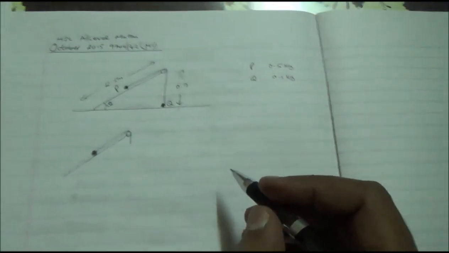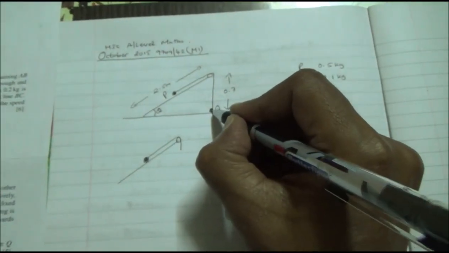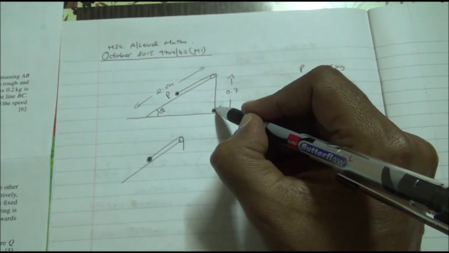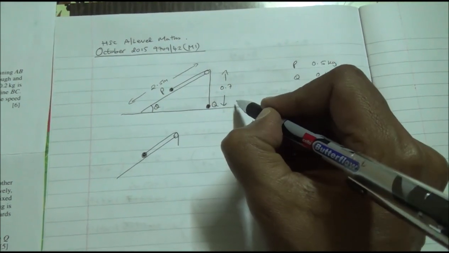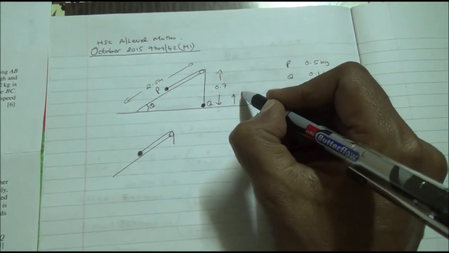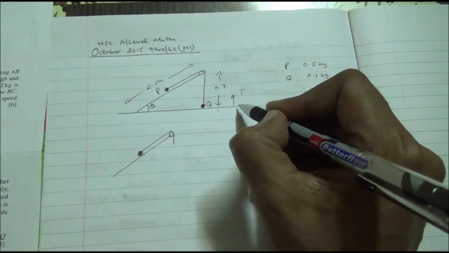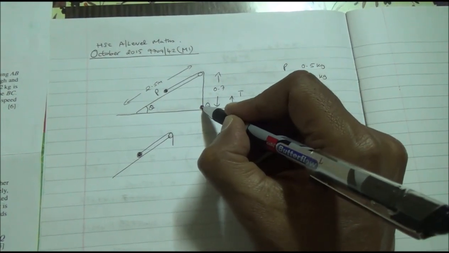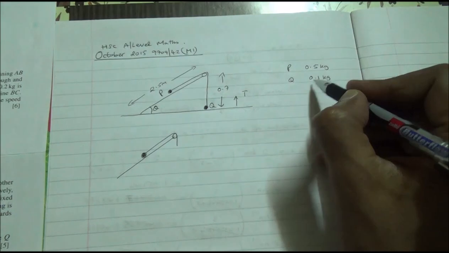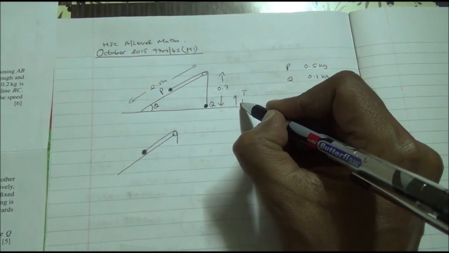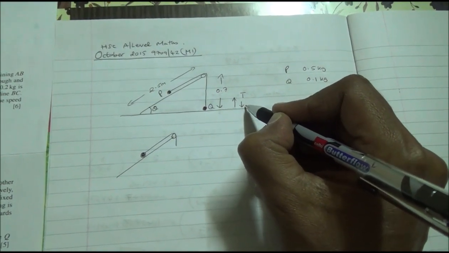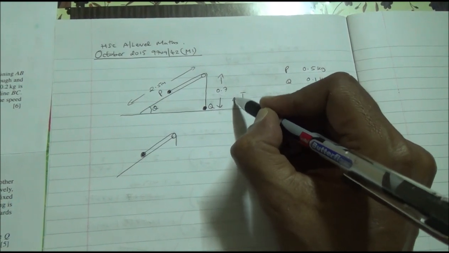Okay, first of all, let us look at Q. The object is released. Now Q is moving upward. What is causing it to move upward? The tension. And there is its weight, which is 0.1g, that's going to try to make the object move downward. It's going to try to resist the motion of going upward.